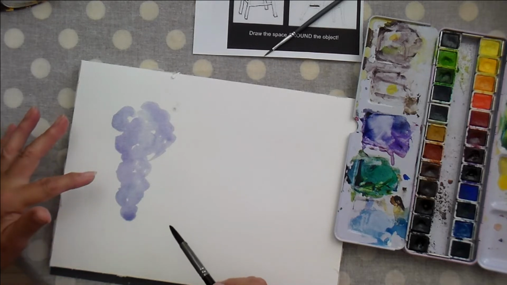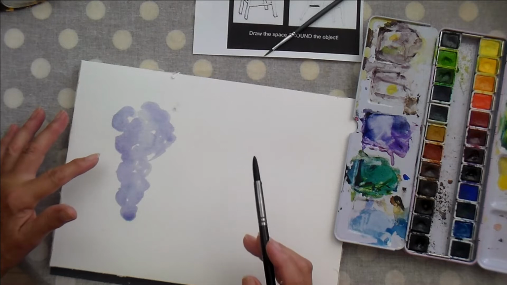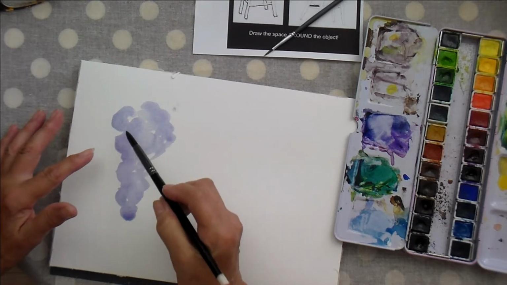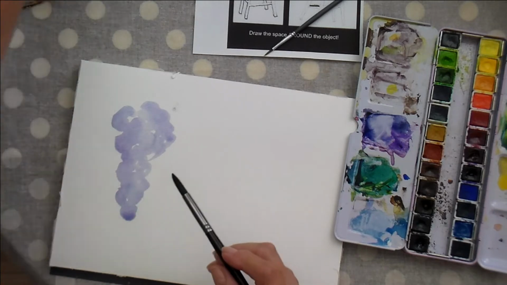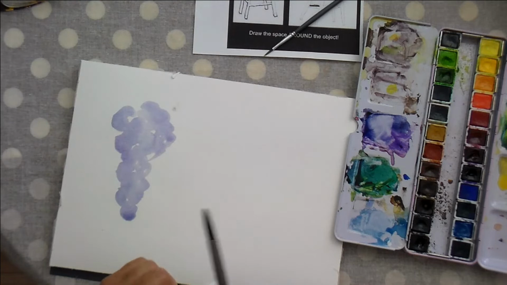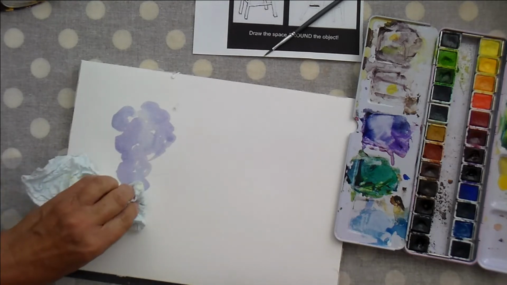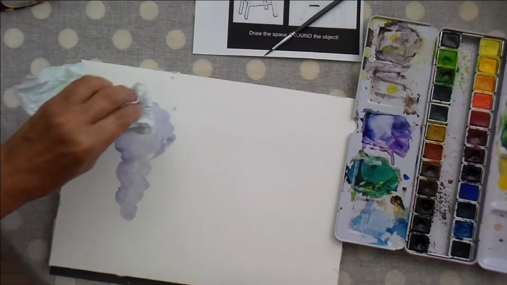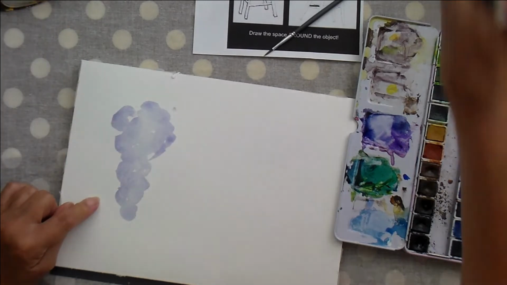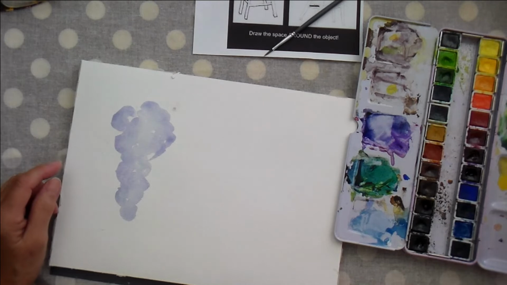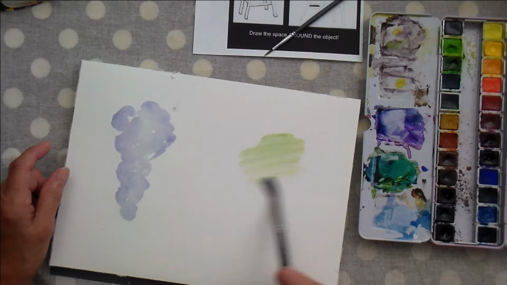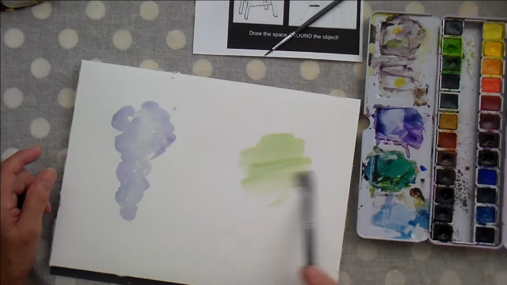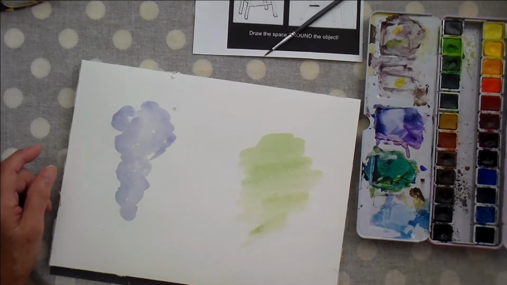So again, a bit like looking at the gaps and not the object, you're going to create the grapes out of that. Now, I don't want to wait too long for drying time, so I'm just going to dab that off. But while that is drying off, I'm going to look at some leaves and show you how to, in fact, layer your washes in order to create some leaves.